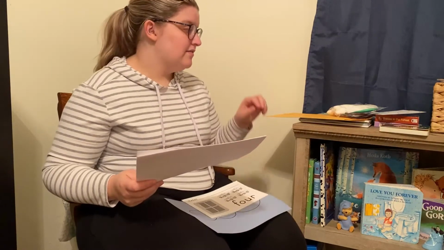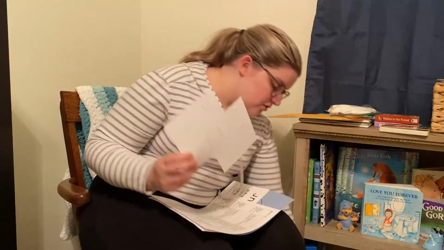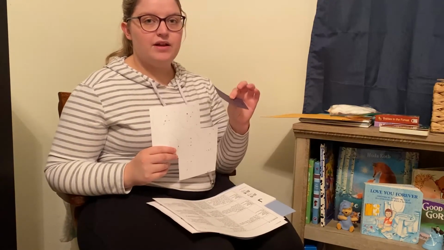Then you have the snowman name activity. So I think you can kind of see this. I have a whole bunch of circles with letters of your name written on them. I don't want to show this one for the student's name. And then I also have a hat right here.